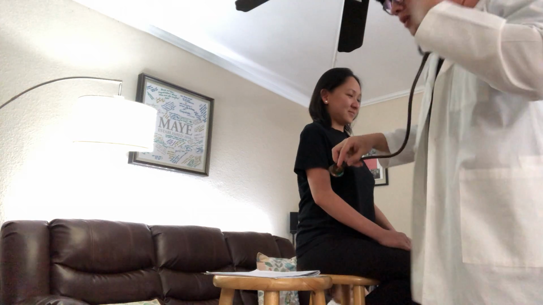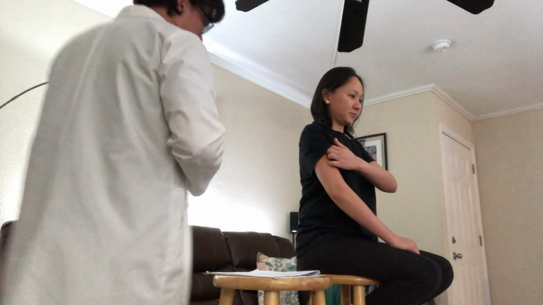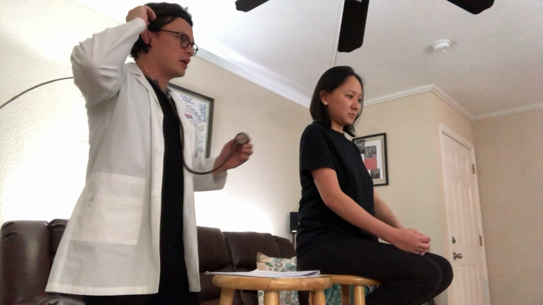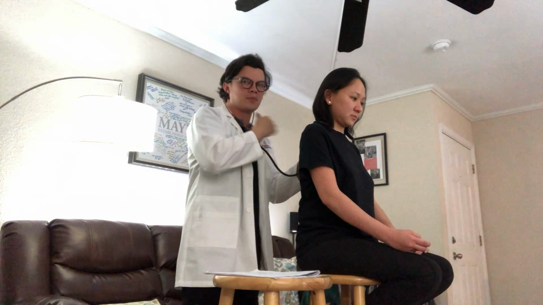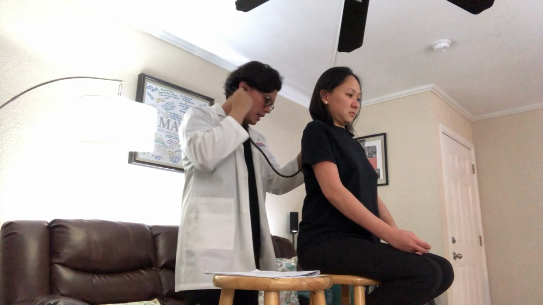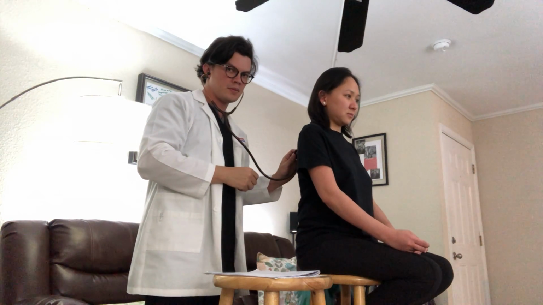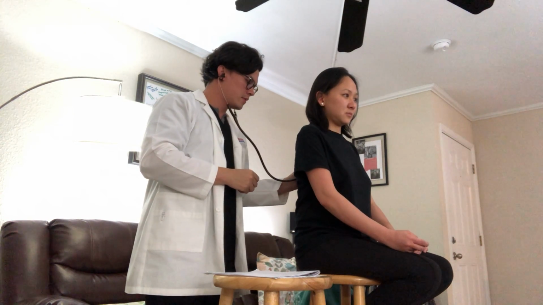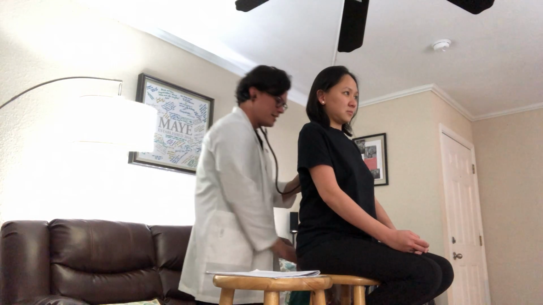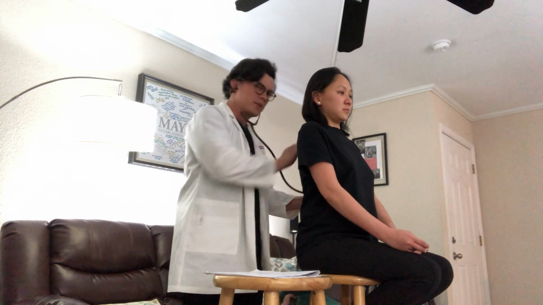Okay. So you check also the same sequence at the posterior part of your lungs. Inhale, exhale. And you avoid the scapula.